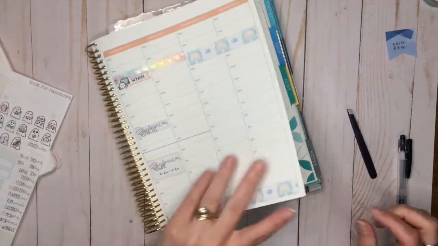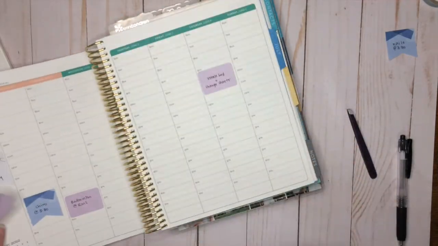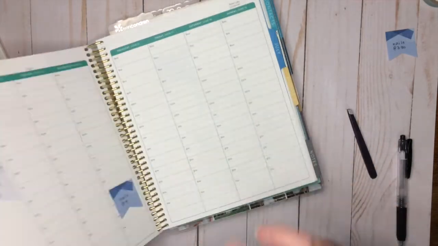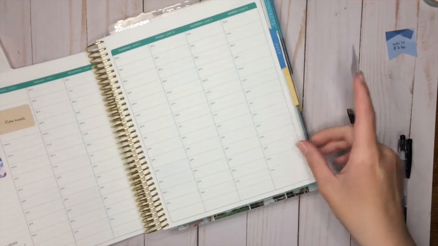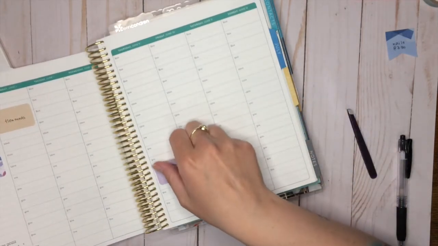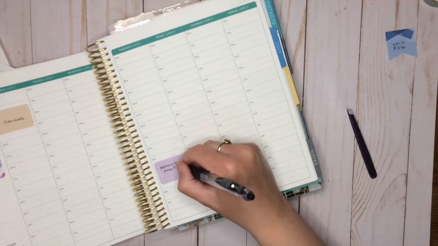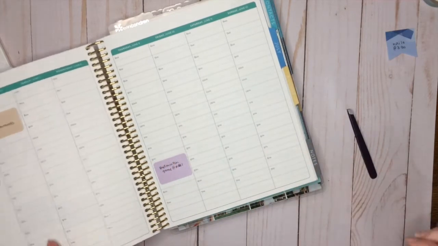All right, and then I have another game, so I'm just going to take my sticky note if I don't already have one. Badminton game. Okay, and then we have another one here, and that's going to be at a different school. There we go.